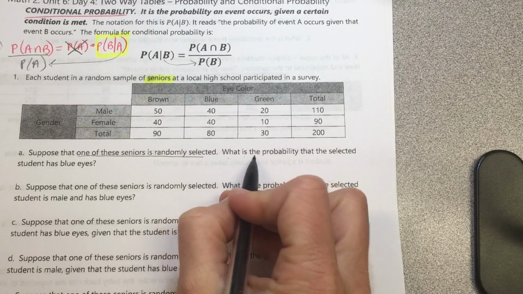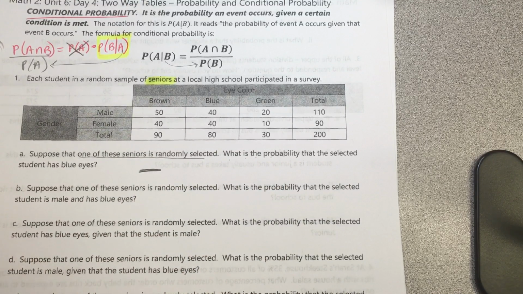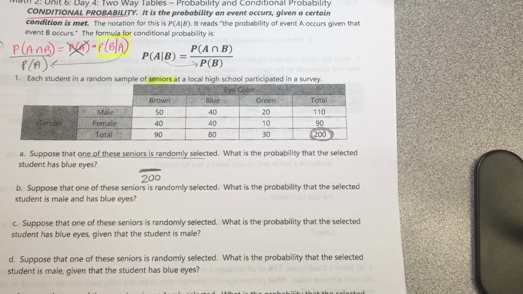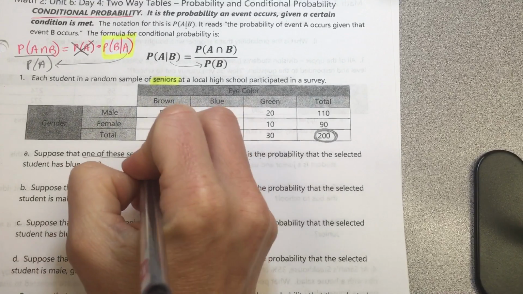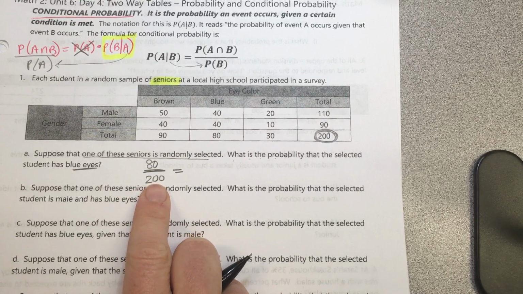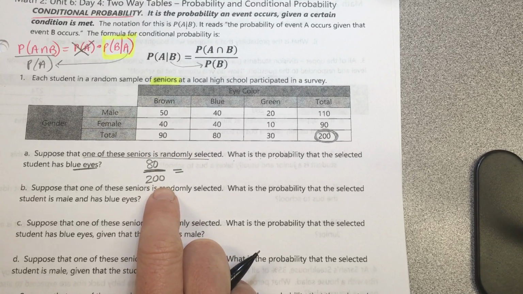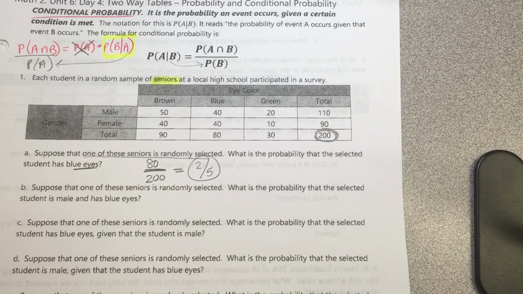Remember, when it says what is the probability, you have to make a fraction. What always goes on the bottom? The total. How many total seniors are there? 200. That came from right there. 200 go on the bottom. And I'm trying to select a person with what? With blue eyes. How many people have blue eyes? 80. Remember on the test, you would need to reduce that. I'm not going to spend time on every single question doing that. You would do 80 divided by 200, math, enter to get it. Somebody tell me what it is. That's the answer that would be on the test.